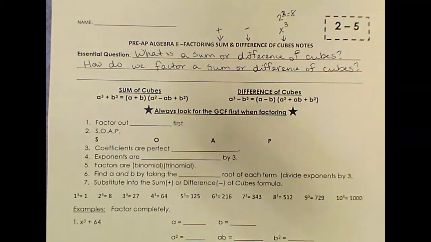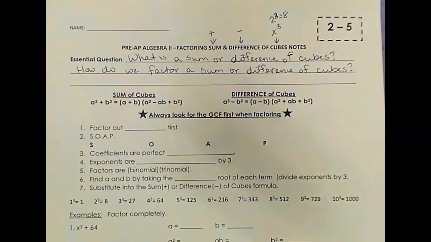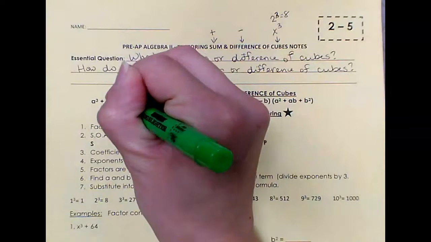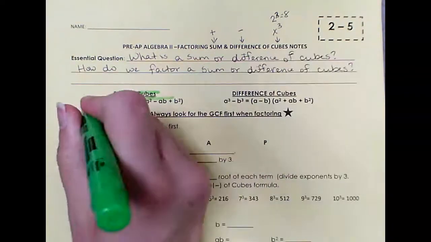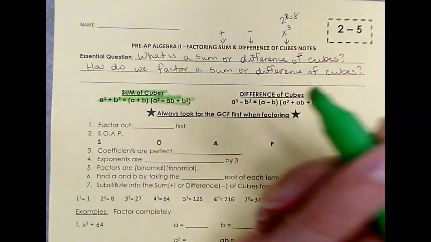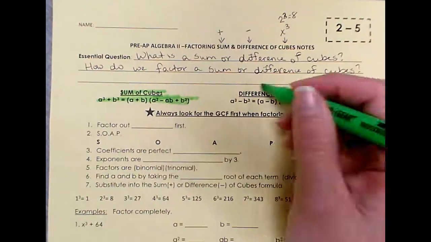Okay. So the first question, we talked about what it was, or at least the pieces that make up a sum or difference of cubes. And the way that we factor the sum or difference of cubes is by using the formulas. If you're using Kami to annotate your notes, you might want to use that highlighter tool and highlight the formulas for the sum of cubes, and the difference of cubes.